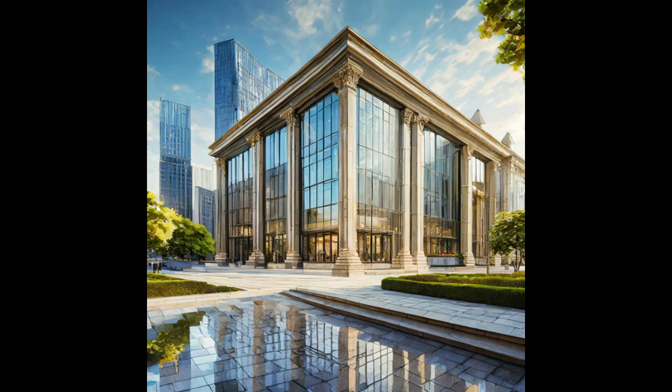Imagine feeding the AI a set of parameters like population density, desired amenities, sustainability goals, and then just letting it generate a city that meets those criteria. We could use AI to explore entirely new urban paradigms and move beyond the limitations of traditional city planning.